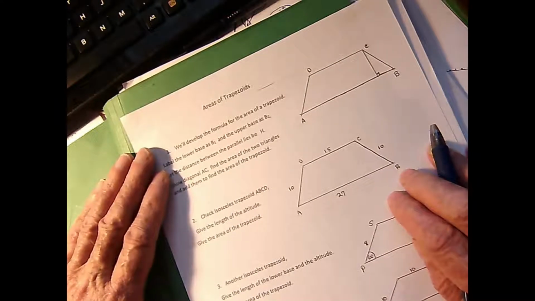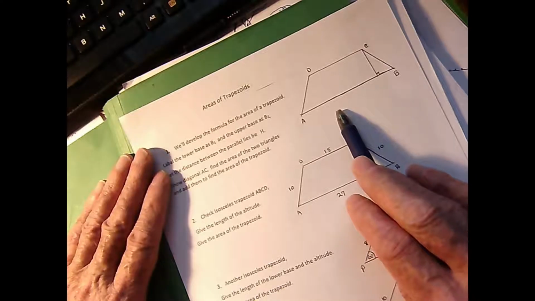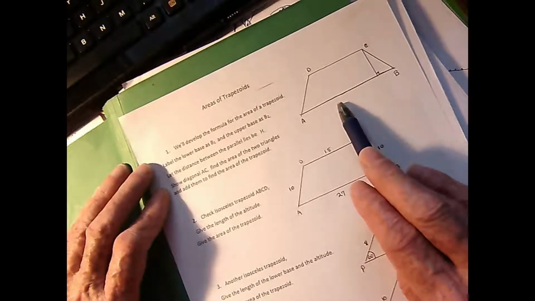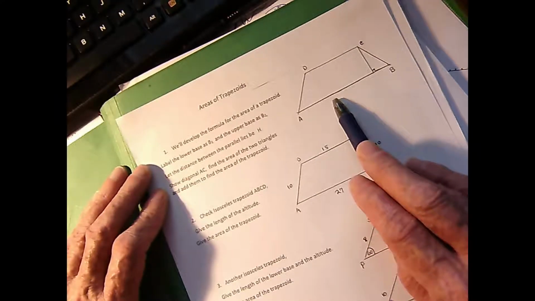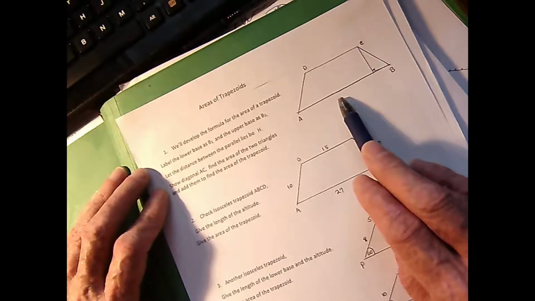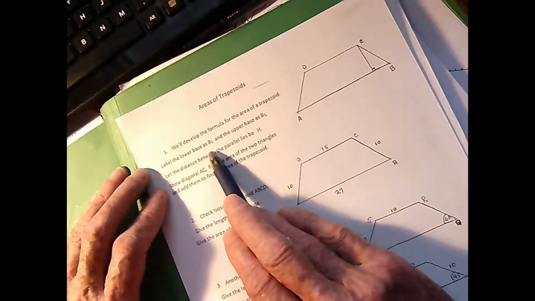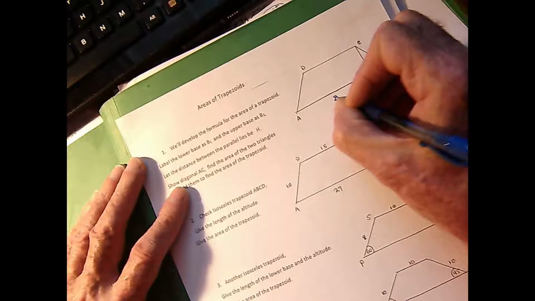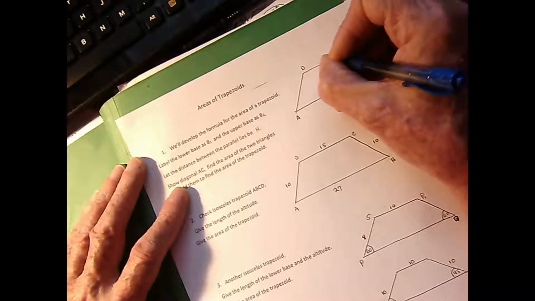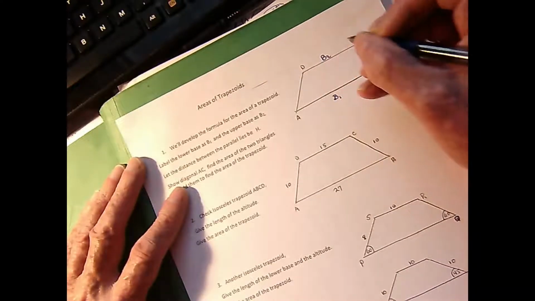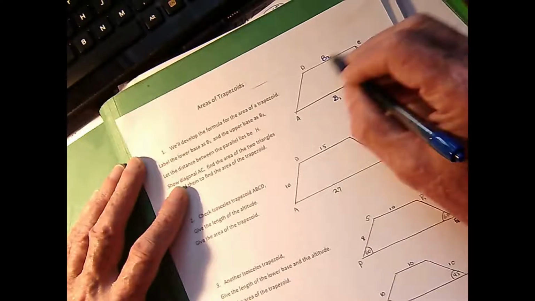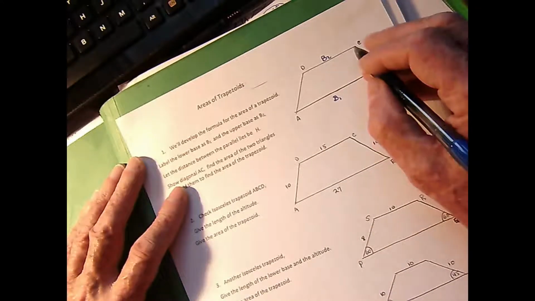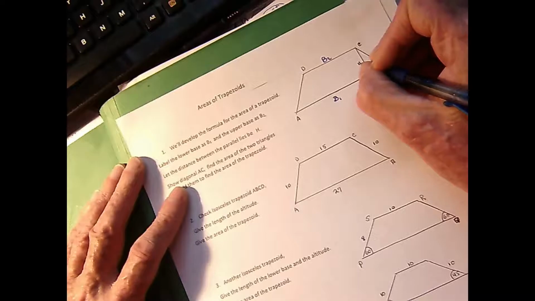Hi everybody, good morning. We're going to talk about areas of trapezoids here. I'm going to show you how we can derive the formula for the area of a trapezoid. Check out this one. Label the lower base as b sub 1, and the upper base as b sub 2. Let the distance between these parallel lines on this trapezoid be h. I guess that'll be this length right there.